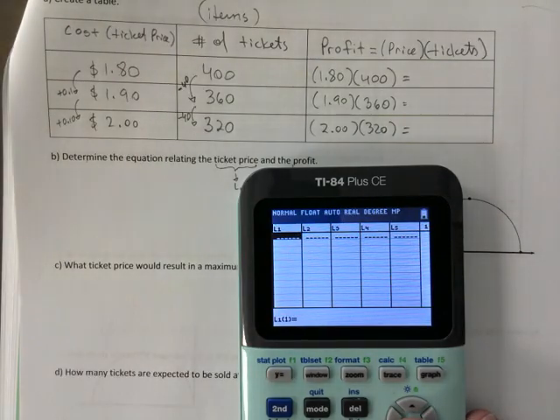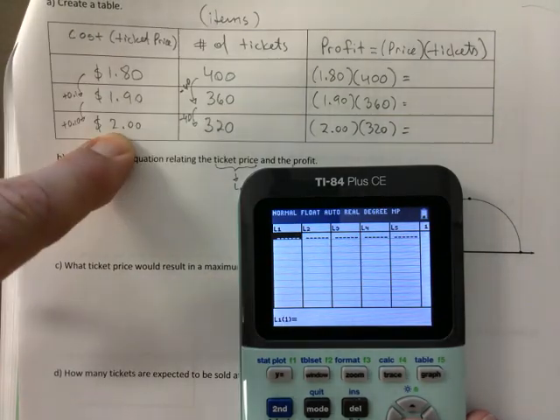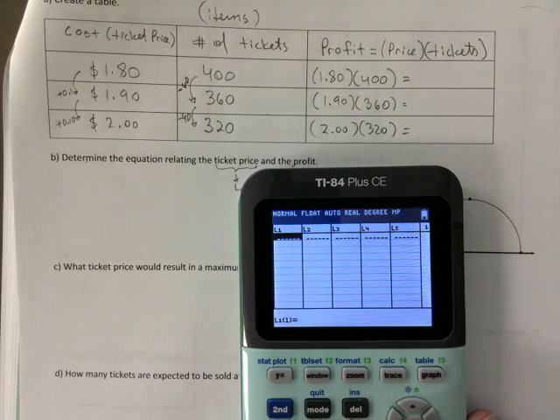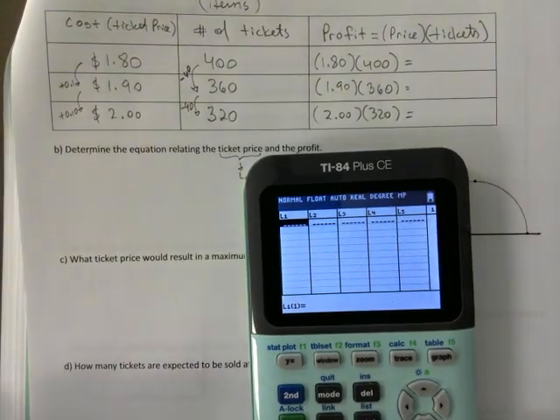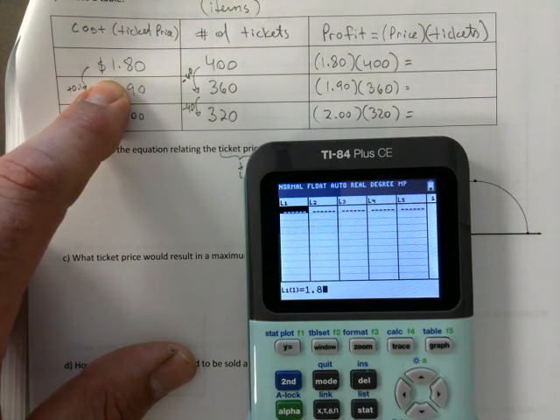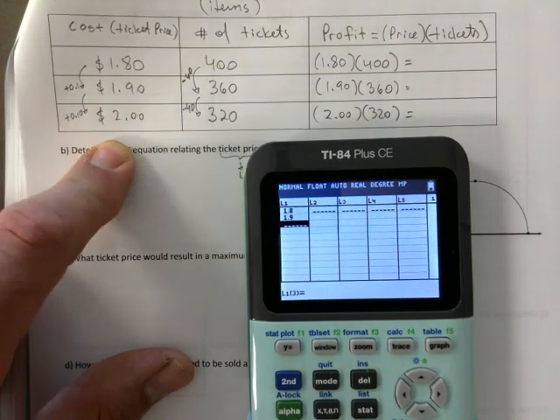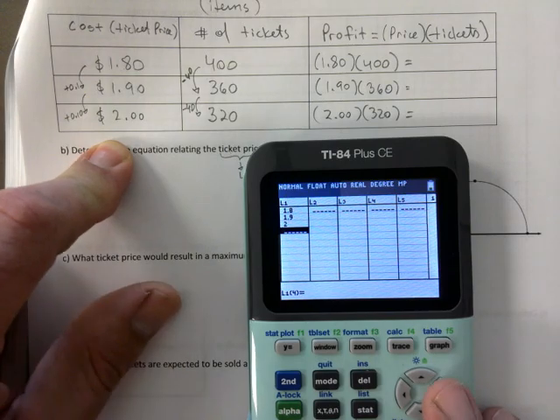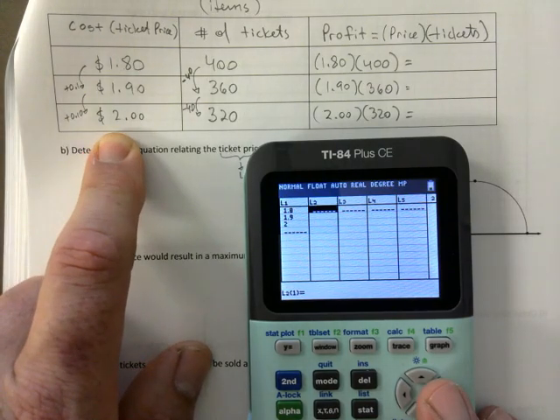Mr. Dirksen, could I have more than 3 points? Could I keep going like 4 or 5 times? Yeah, you could. Your answer would be the same. Quadratic needs a minimum of 3. So 1.8, enter. 1.9, enter. 2, enter. Go over to L2.